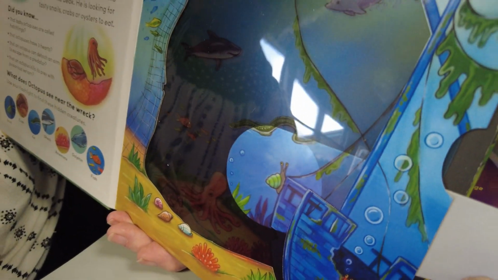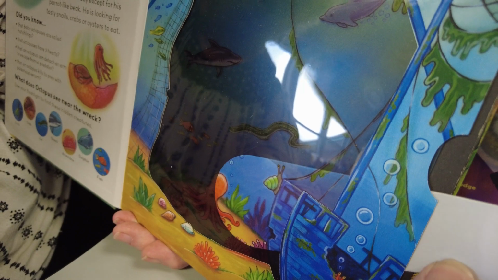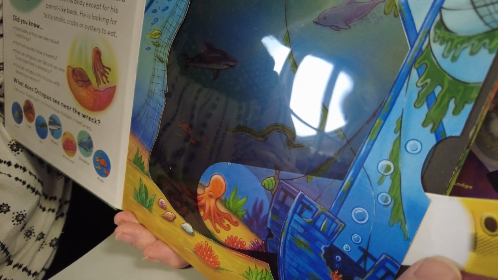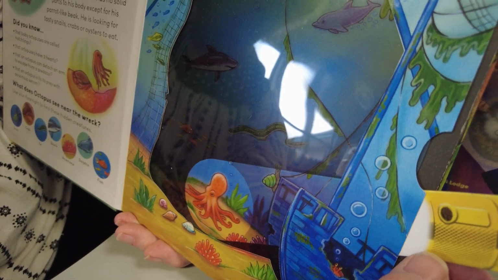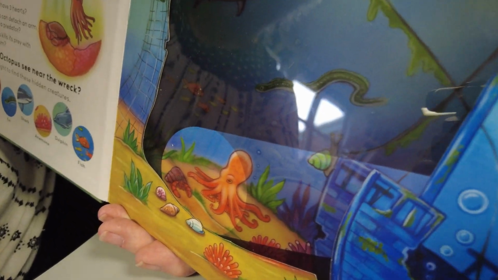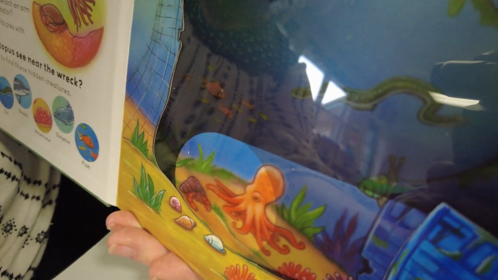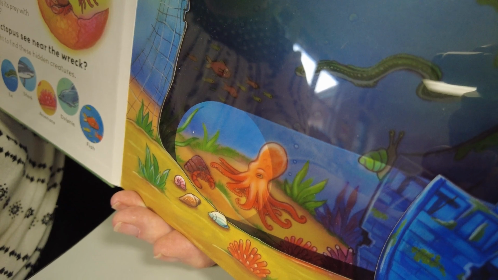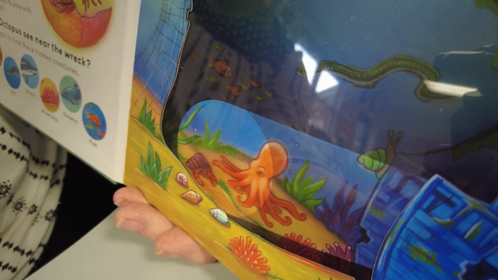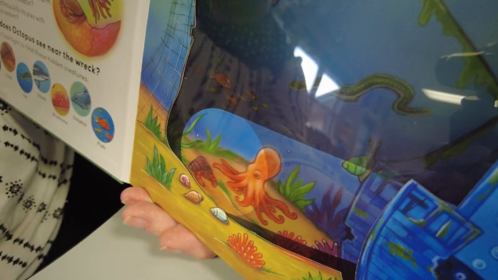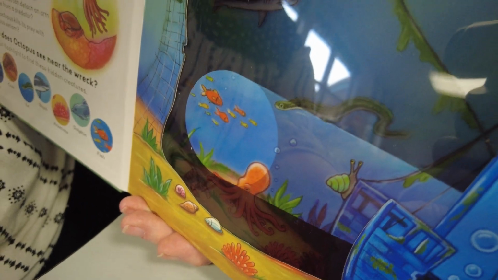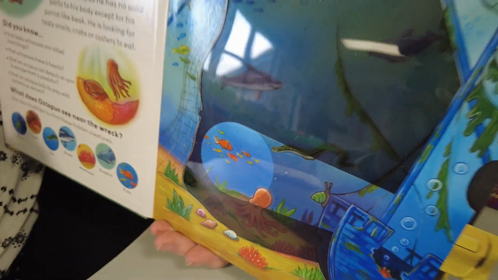I see a snail. And I see, am I going to find a crab? I found a crab. Oh, boys and girls, and it's a hermit crab. He's carrying his shell on his back. So awesome. So this book is also set up like this.